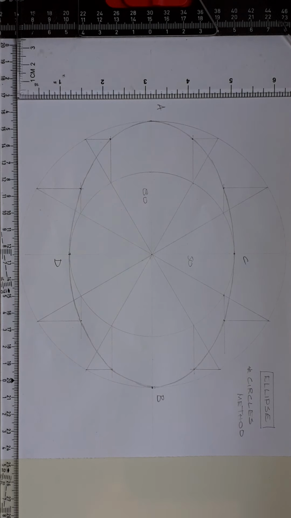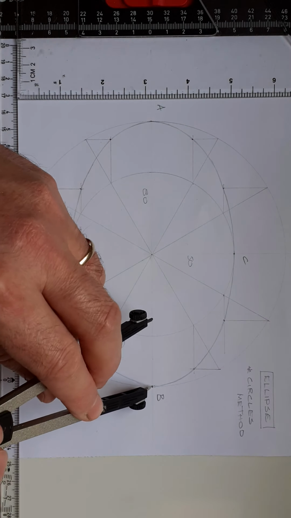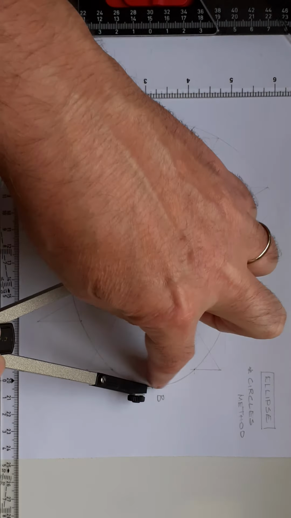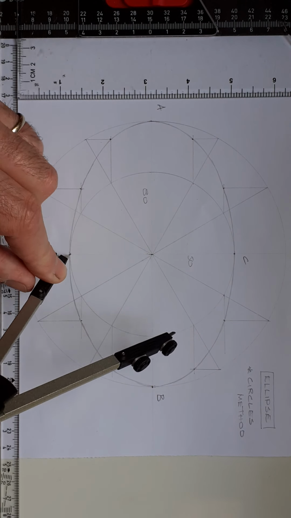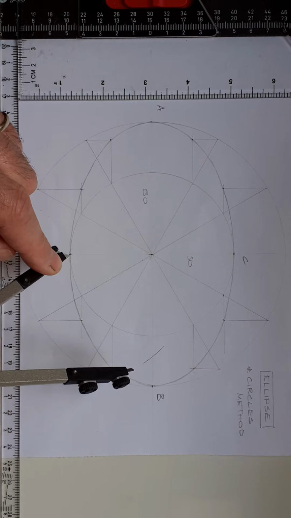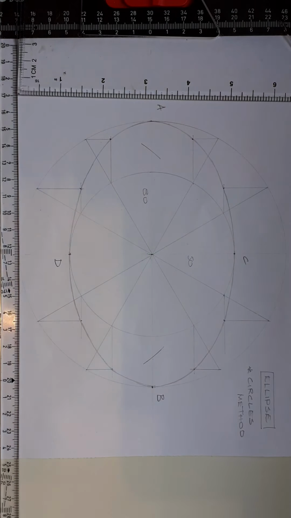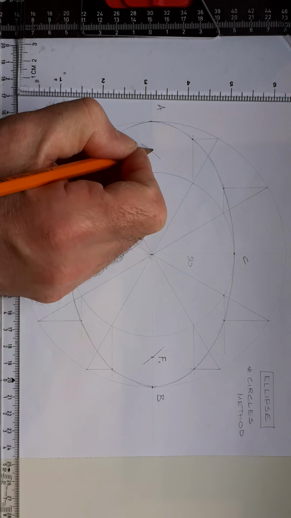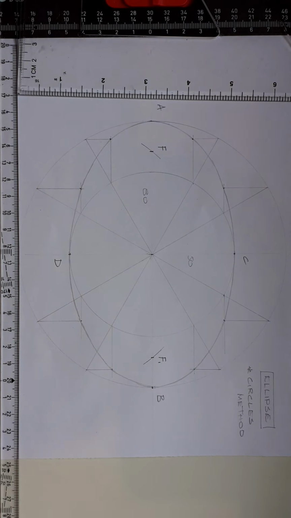Just one small bit of information to add to that. When you put the pin on the right hand side and go to the center, that there now is half the major axis. So AB is the major axis. This is half the major axis. If I put that pin down on point D and I strike the major axis there on the right and on the left, I get 2 points. Both of those points are called the focal points. So there's F1 on the right hand side and F2 on the left hand side. So that gets me 2 focal points.